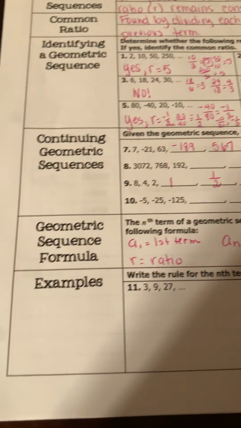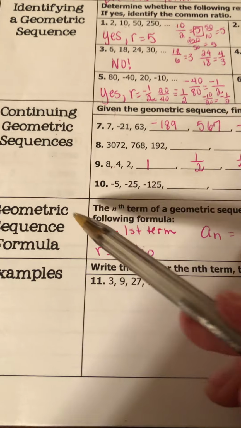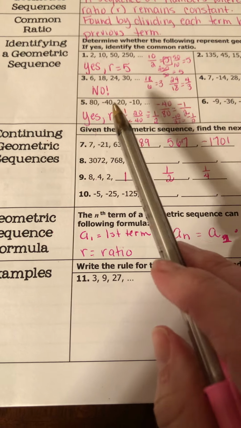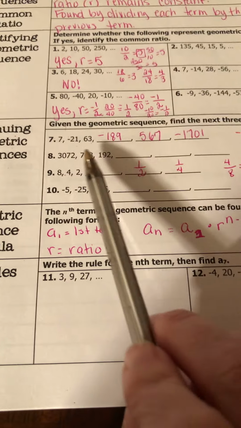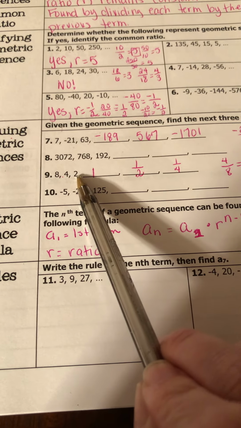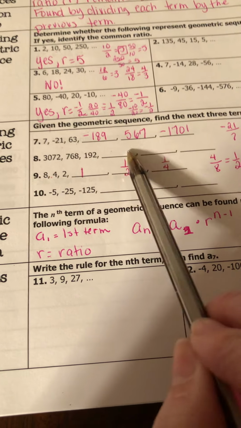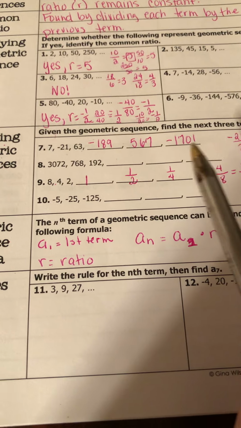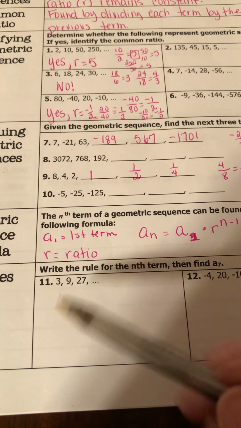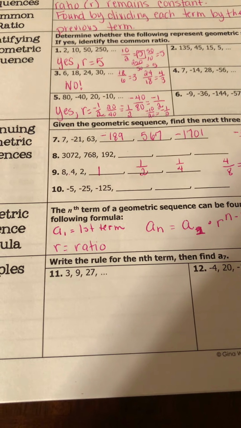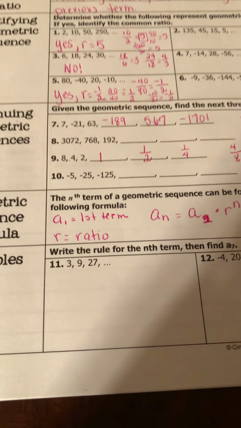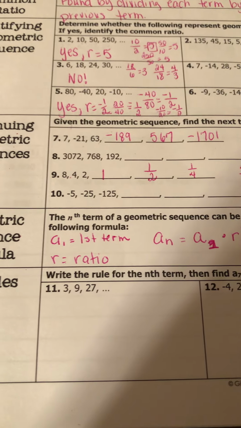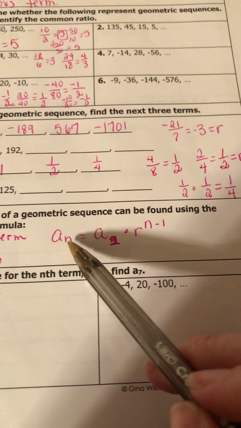So let's go ahead and look at the formula for a geometric sequence. So we can make a formula and find any term in the sequence. When we were doing number 7 and number 9, we were given the first 3. We found the next 3. We just went along multiplying whatever our ratio was. But if you want to find a value further into the sequence and you don't want to sit and multiply and multiply and multiply, you can actually use a formula, okay? And this is your formula right here.